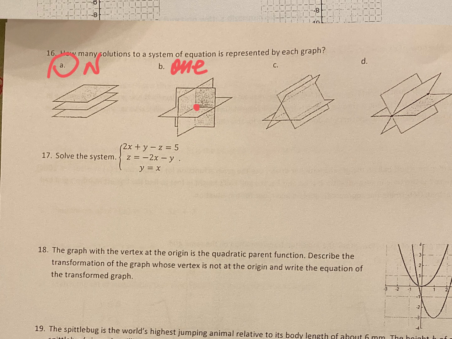It's only 2, 2, and 2. So it's also called no solution. D is 3 planes that all intersect in one line. One line has infinite dots. So we call it infinite solutions. Okay, so that's what we call that.